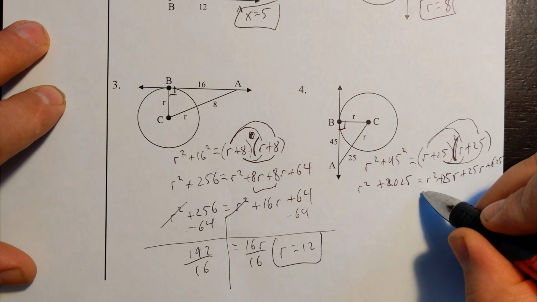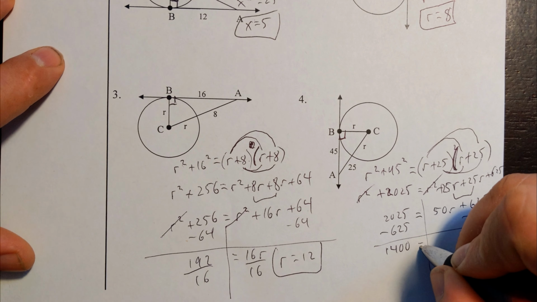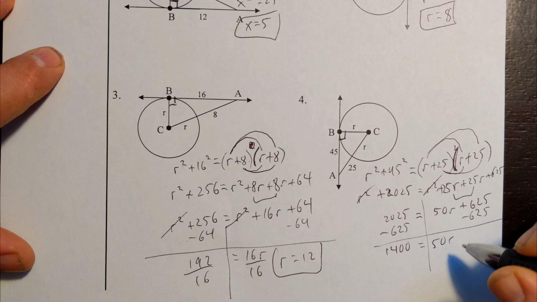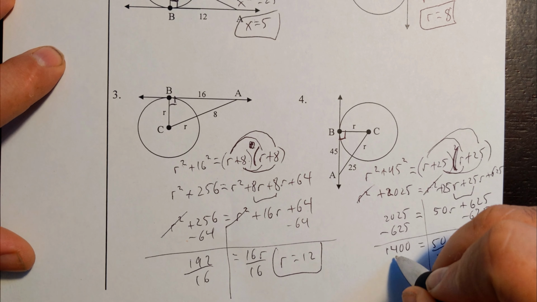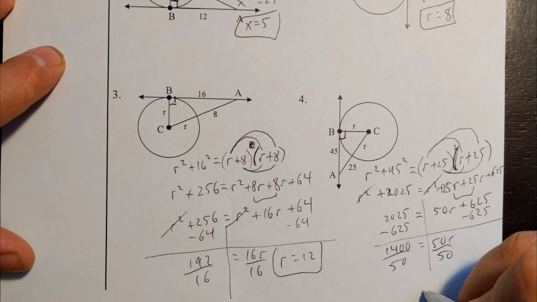You're going to combine these two together, so you have 2025 on the left, and you have 50r plus 625 on the right. You want to move 625 across the equal sign, so subtract it from both sides. That leaves you with 1,400 equal to that 50r. So the last step, divide by 50. And then you find out r is 28.